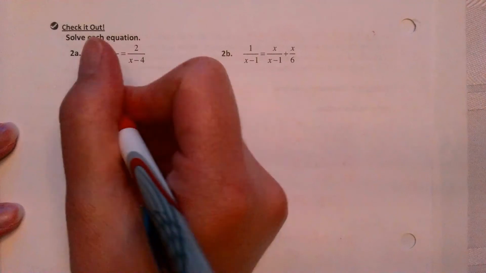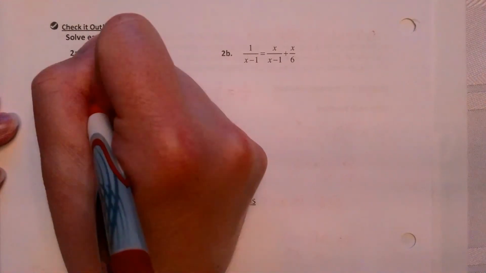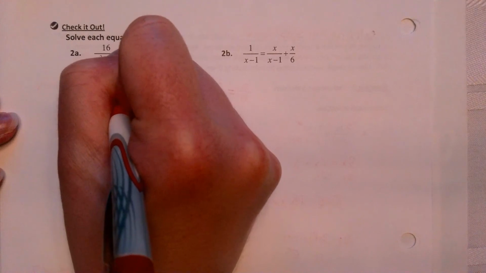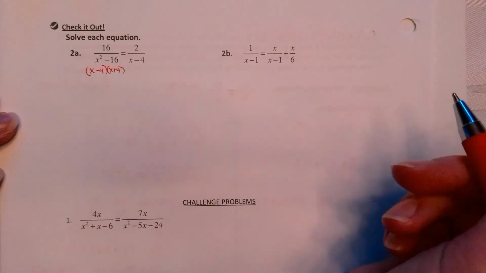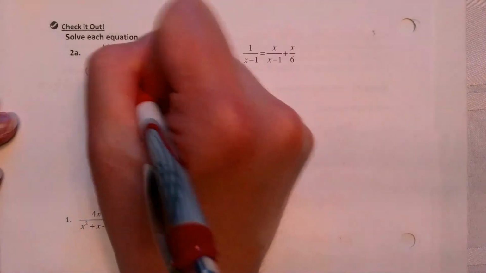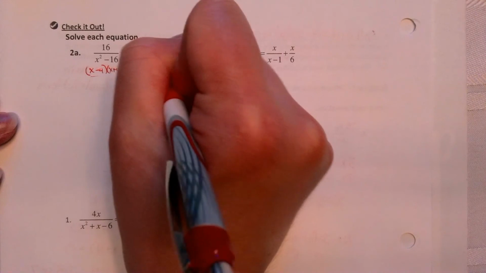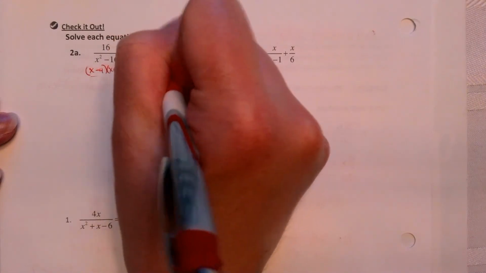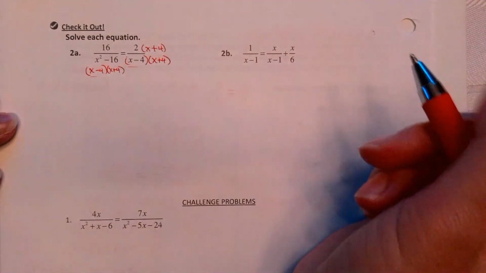All right, so I am looking at this, and I'm going to break it down to x minus 4 and x plus 4. And that is perfect, because I'm thinking about building a common denominator. They both have the x minus 4, and so all I have to do is give this an x plus 4. Change the bottom, change the top. And then I'm going to stop right here and look at this.